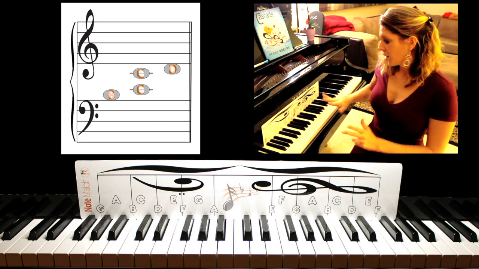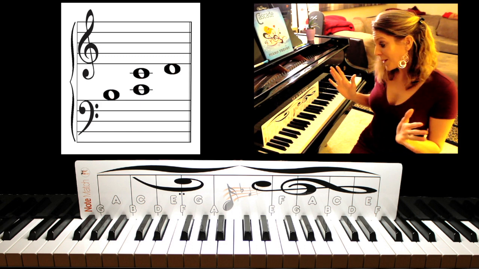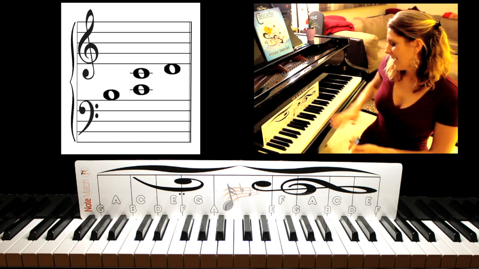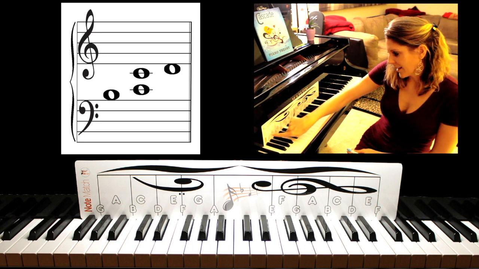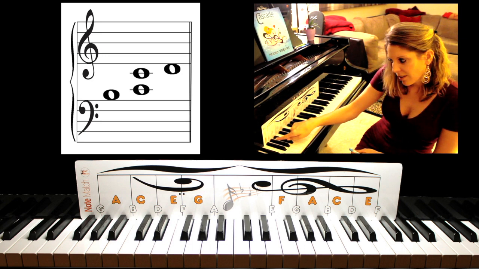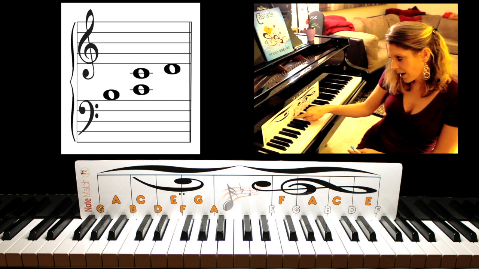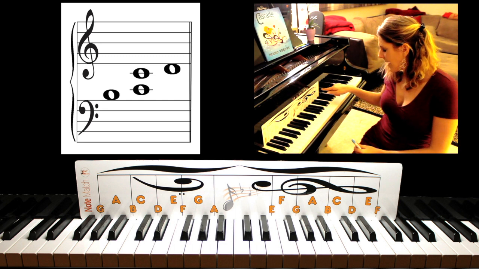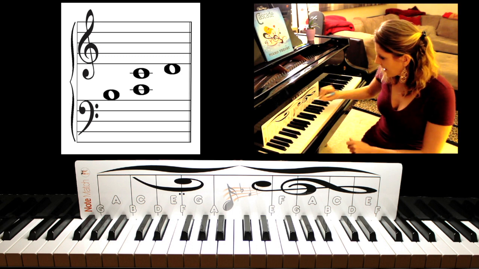Okay? So the beauty of NoteMatch is that it's a whiteboard, right? And as you can see, you have your space letters A, C, E, G, and on the top F, A, C, E. And we also have our lines G, B, D, F, A on the bottom, and on top E, G, B, D, F. Now, what about this section?